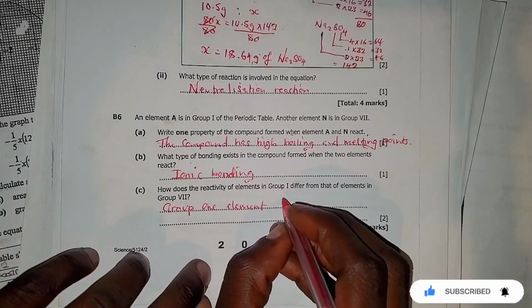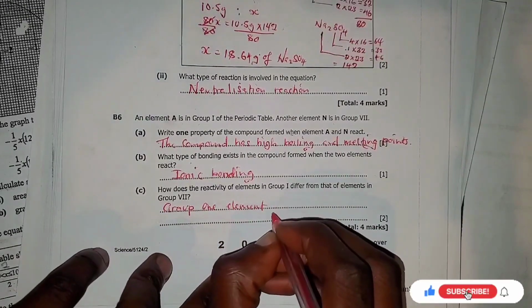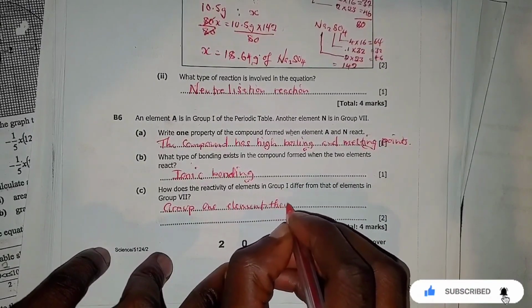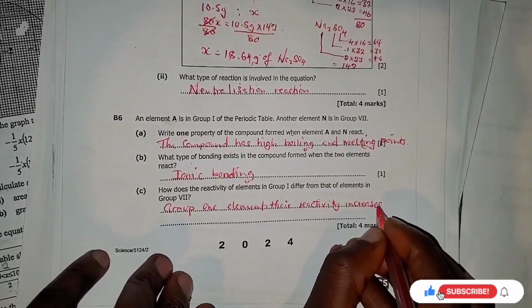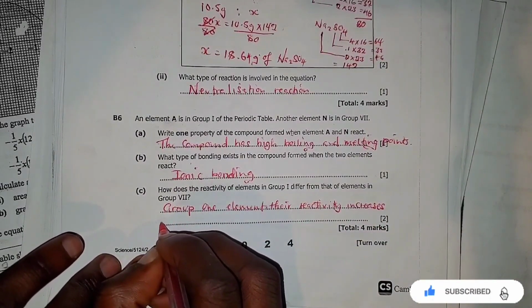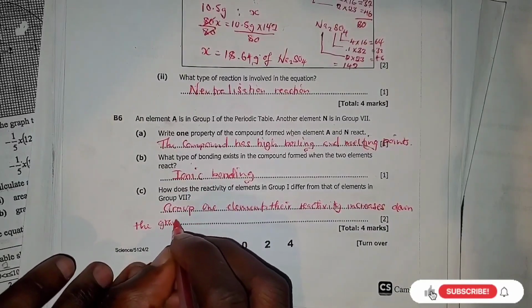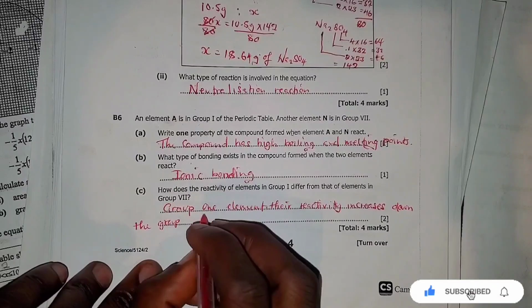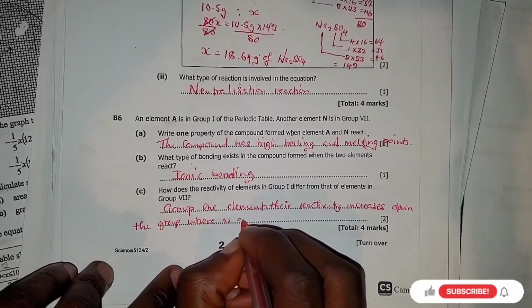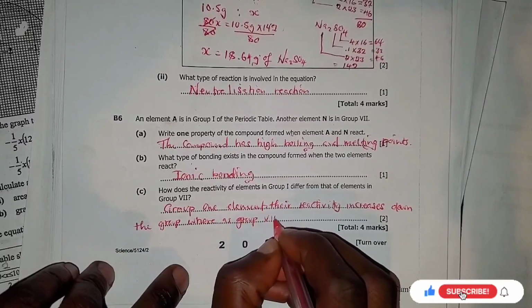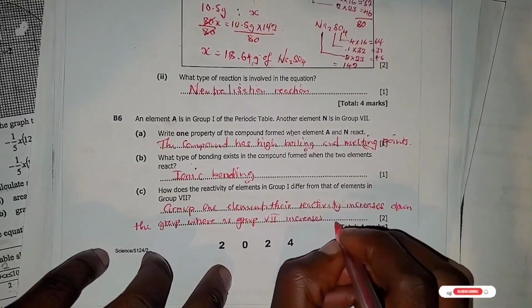So group 1 elements, their reactivity increases down the group, whereas group 7 increases up the group.